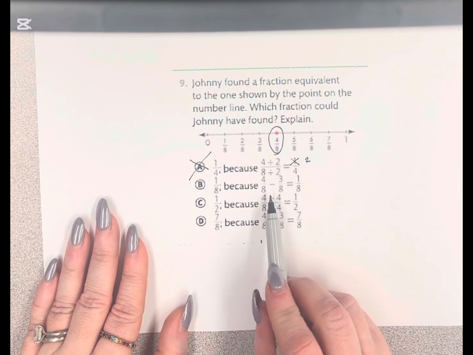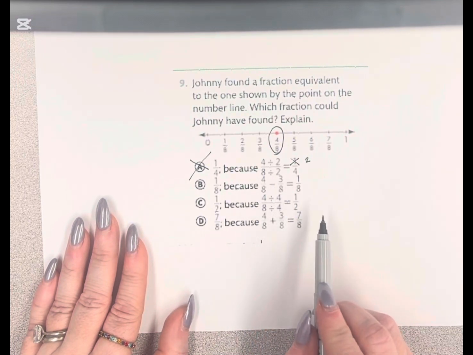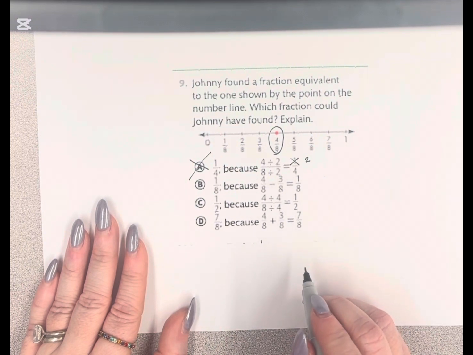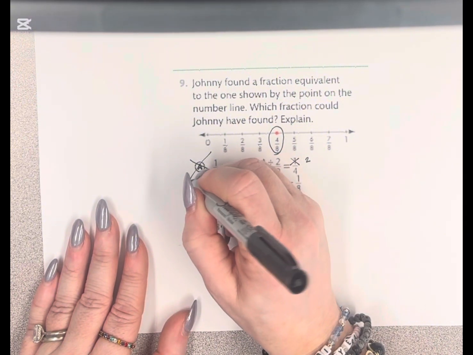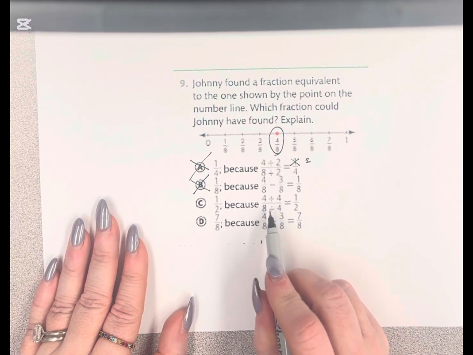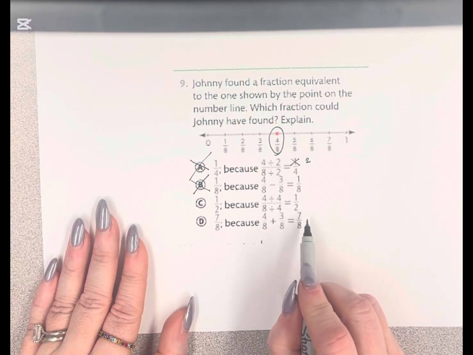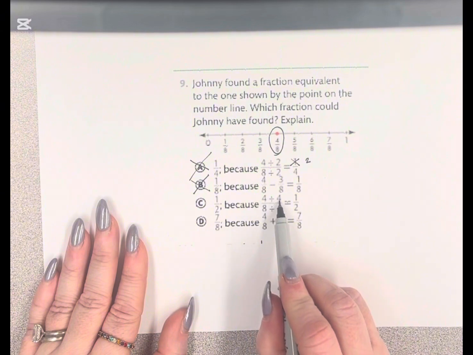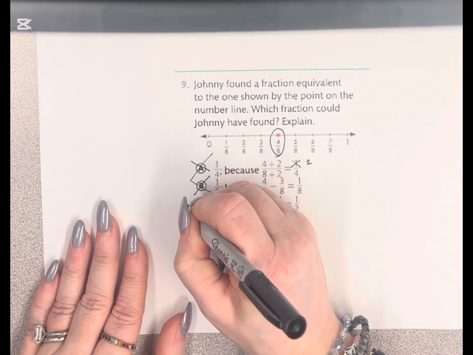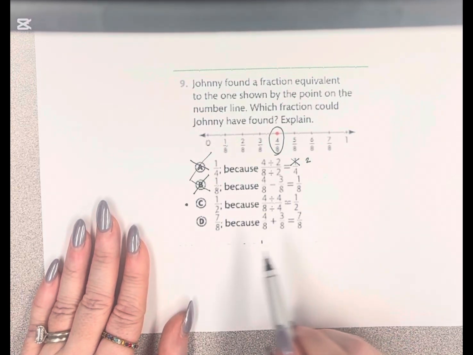1/8, because 4/8 minus 3/8 is equal to 1/8. We don't find equivalent fractions using subtraction, so that is also incorrect. 1/2, because 4/8 divided by 4/4 equals 1/2. Well, 4 divided by 4 is 1. 8 divided by 4 is 2, so I'm going to put a dot there because I do agree with that.